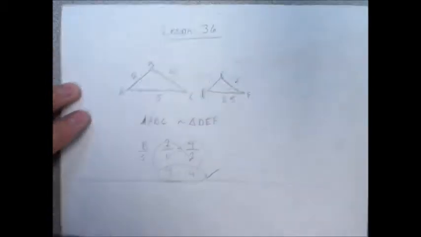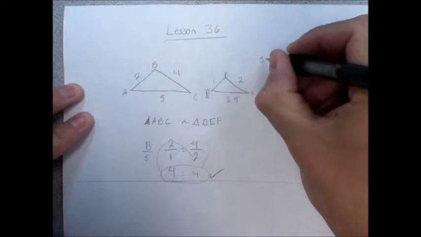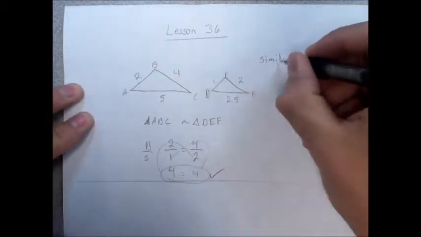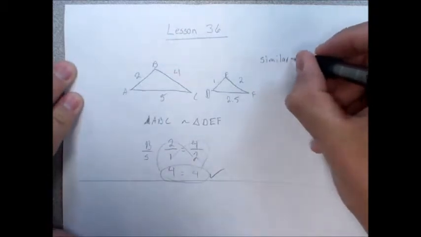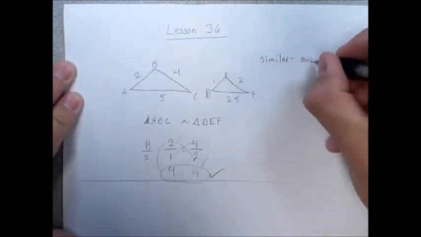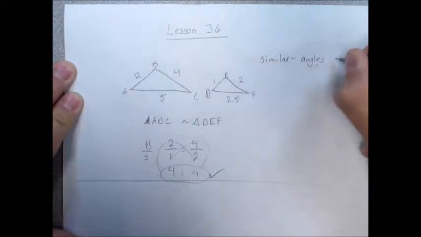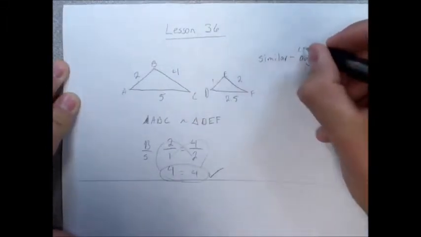Okay? So in a similar figure, angles are the same. So in a similar figure, all of the angles are corresponding angles. I should add that in there, corresponding.